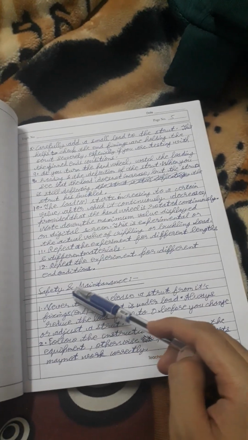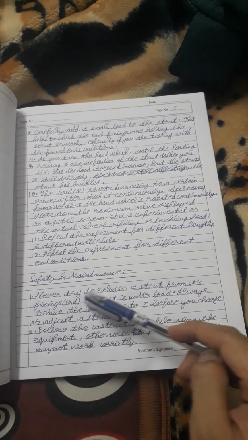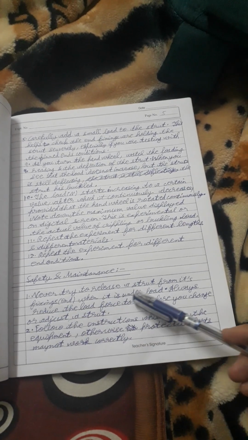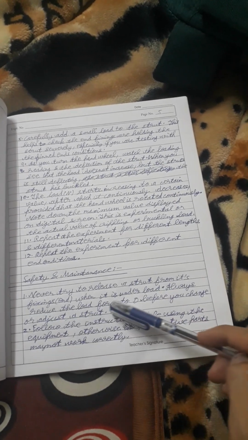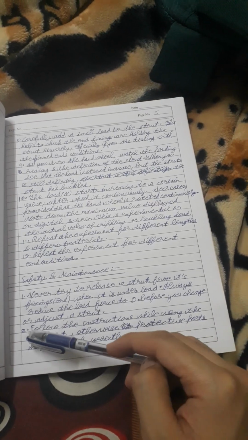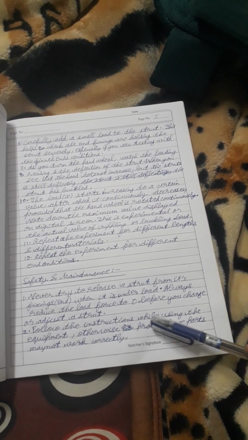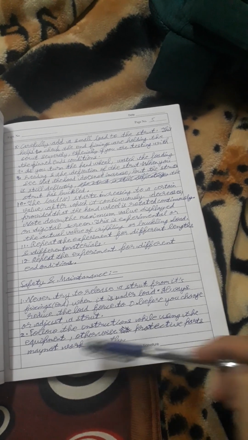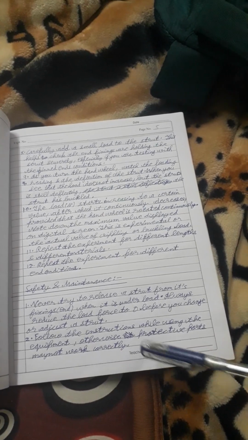Safety and maintenance. Never try to release a strut from its fixings when it is under load. Always reduce the load force to 0 before you change or adjust a strut. Second, follow the instructions while using the equipment, otherwise protective parts may not work correctly.